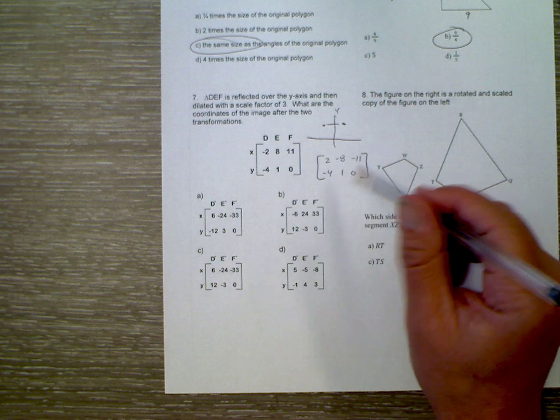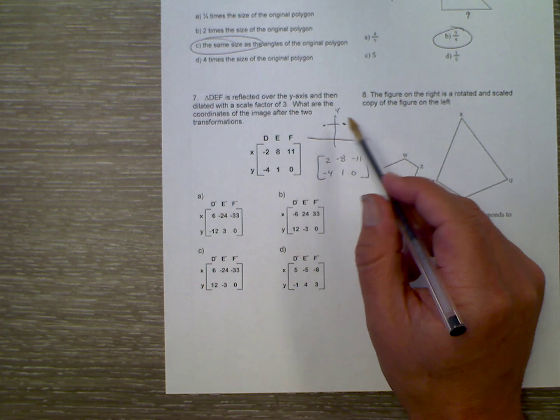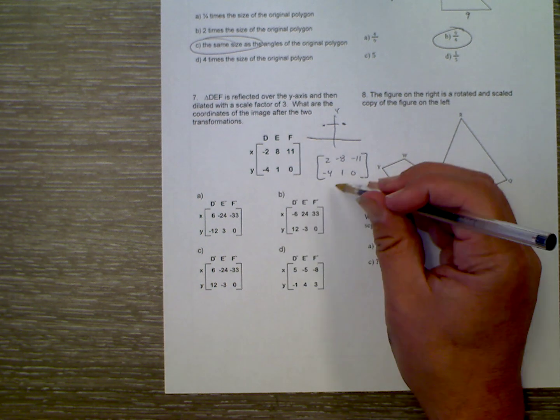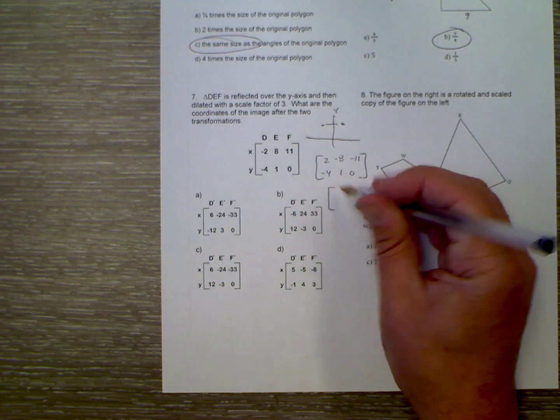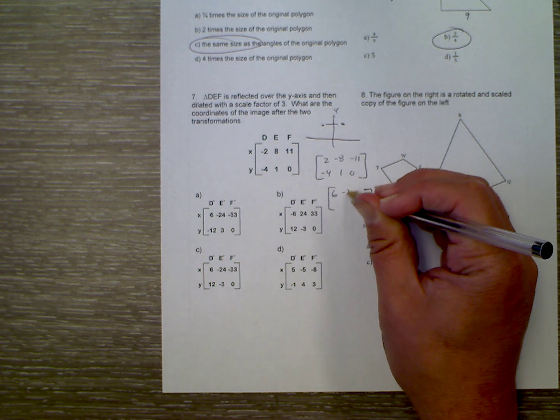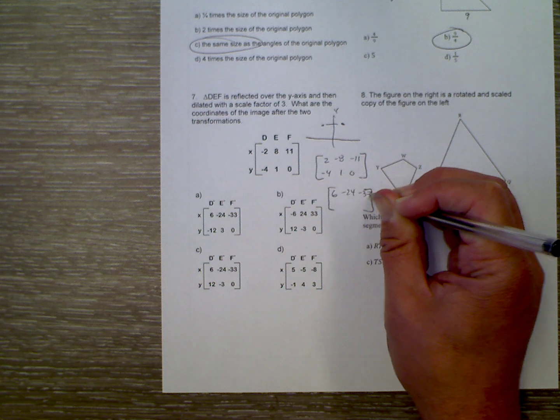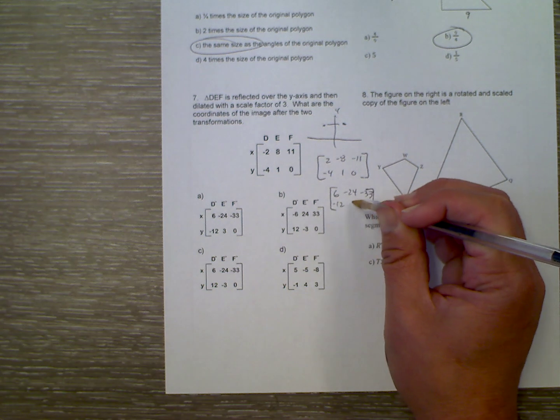All right, so that's going to be the triangle after the reflection. Now we're going to scale factor 3. So every point gets multiplied by 3. So from 2, we're going to 6, negative 24, negative 33, negative 12, 3, and 0.